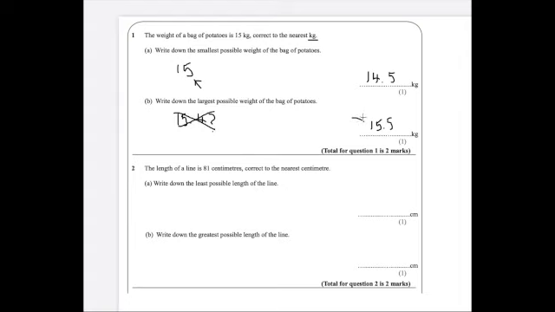However, on the spec, this isn't what it is. For some reason, with error intervals, the largest value is actually 15.5. So even though it would actually round to 16, that is what it is. It says on the mark scheme and on the spec as well. So it is what it is.